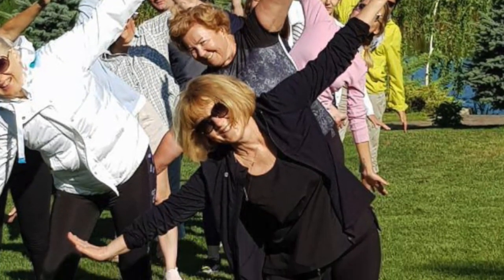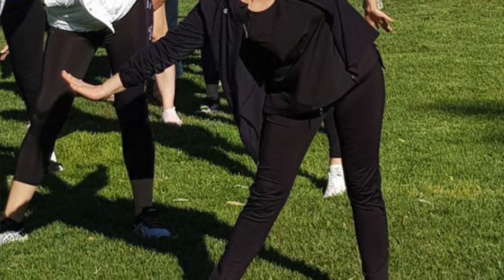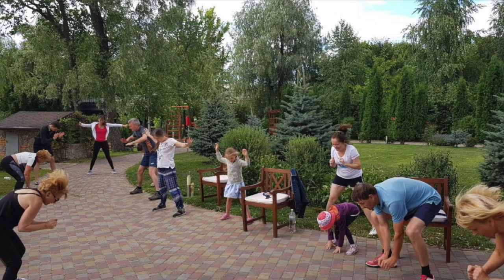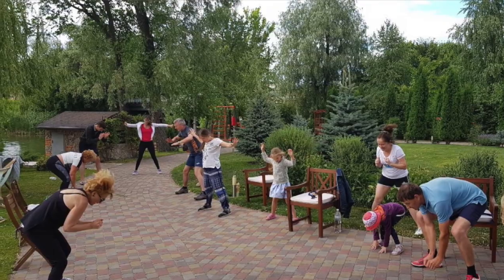Now, when the theoretical part is over, we're going to learn how to do the most efficient diaphragmatic breathing, with the name Vital Energy Diaphragmatic Breathing Technique, to support our health.